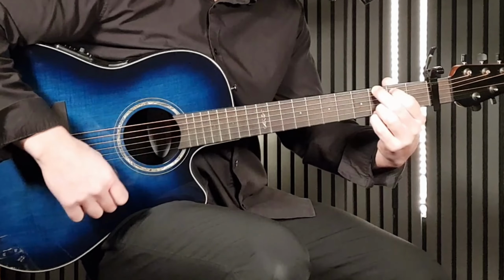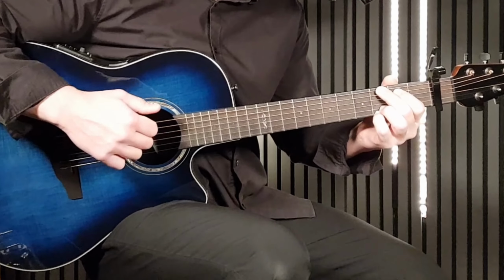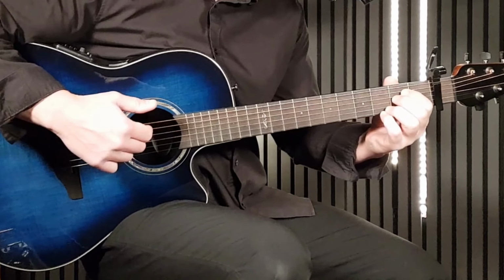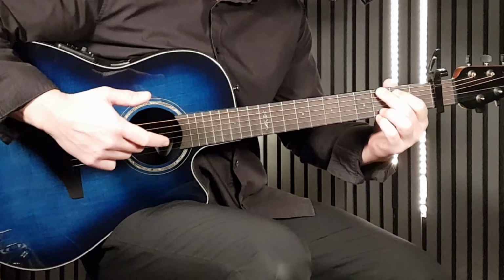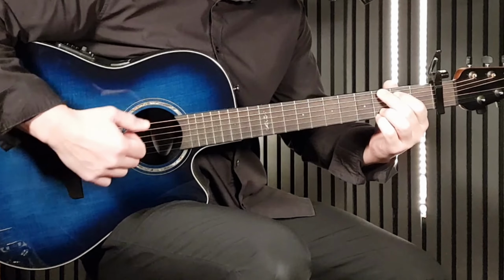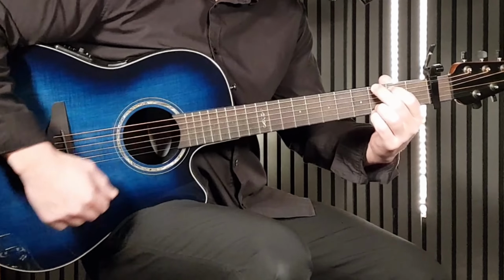That down comes right after this E minor, so you have to switch and play fast there to come into the next chord, G. Down, up, down, down, down, up. That's part 2.